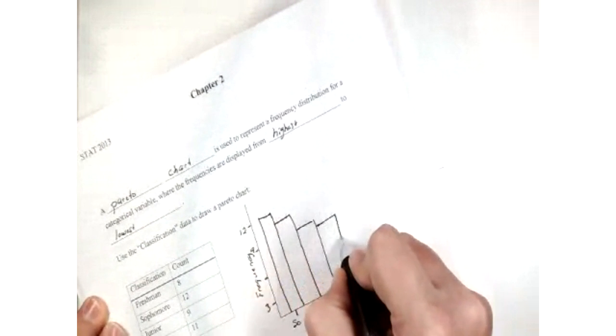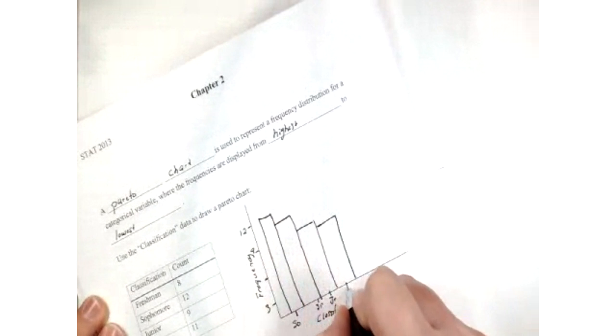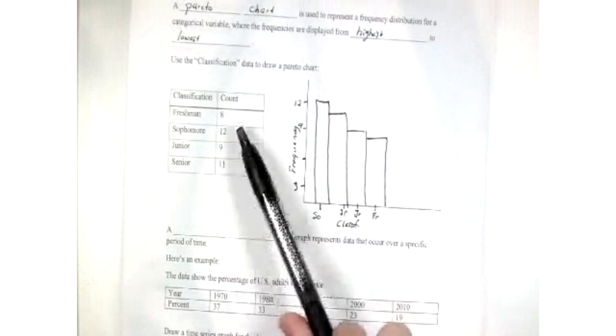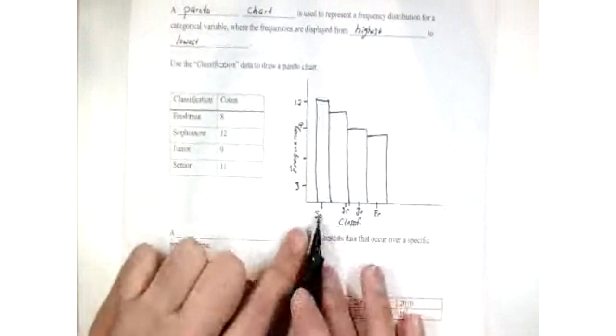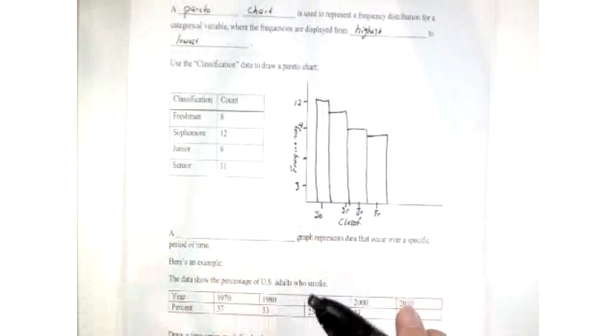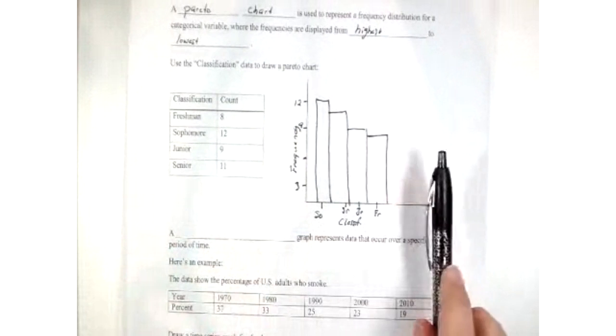So over and down. That'll be freshmen. So that's how you make a Pareto chart. Just do the highest frequency to the lowest frequency and make sure you label the classification on the x-axis, or whatever the categorical variable is, and then that way it makes sense.